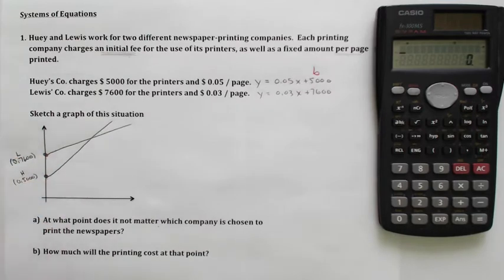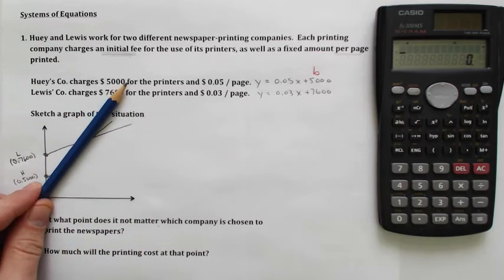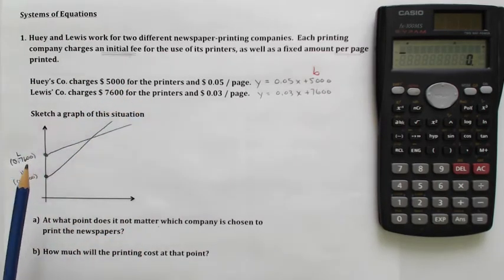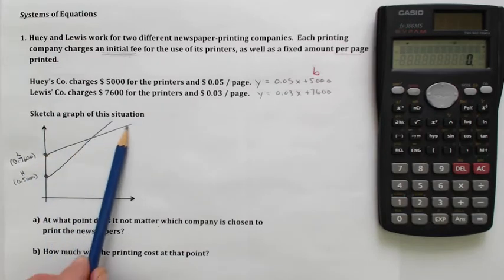Now, how much steeper, we're guesstimating here. But you can see that I've made Huey's line much steeper than Lewis's. Lewis starts off higher, but he doesn't climb as fast because his charge is lower.